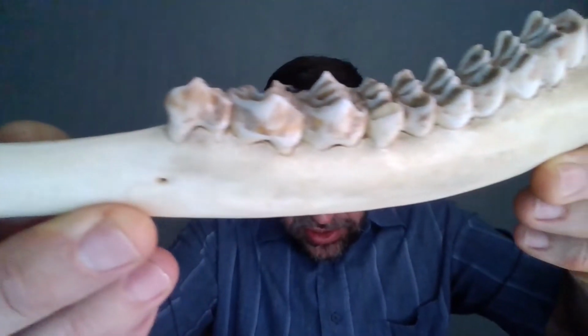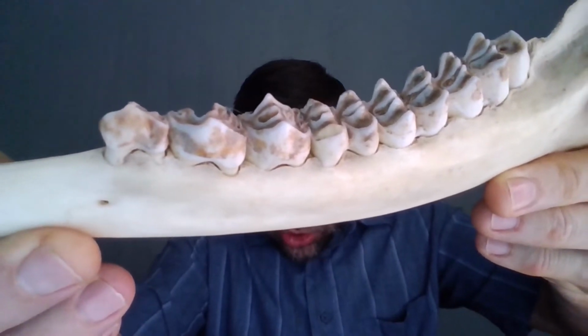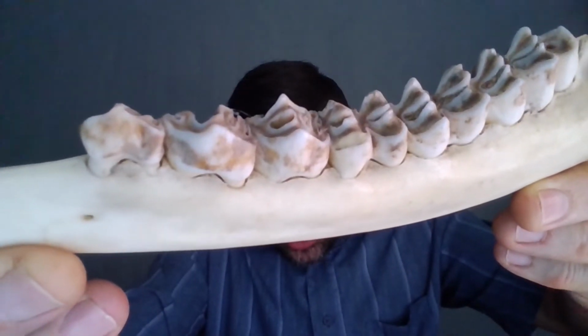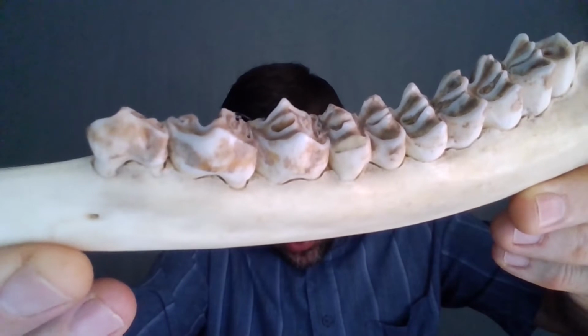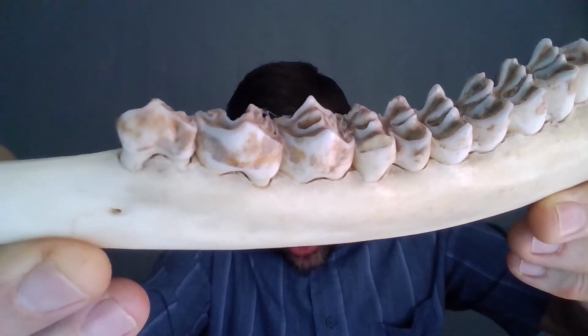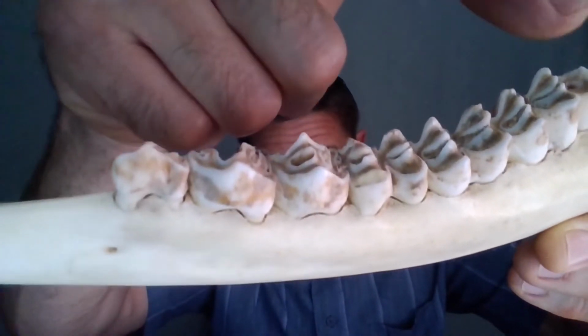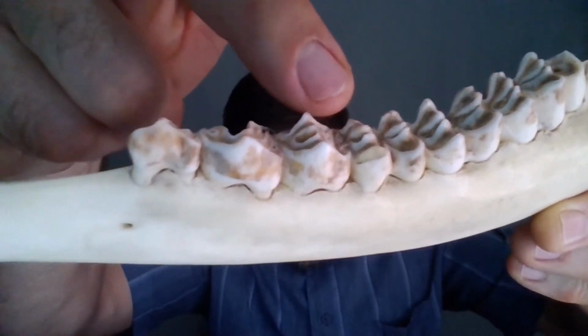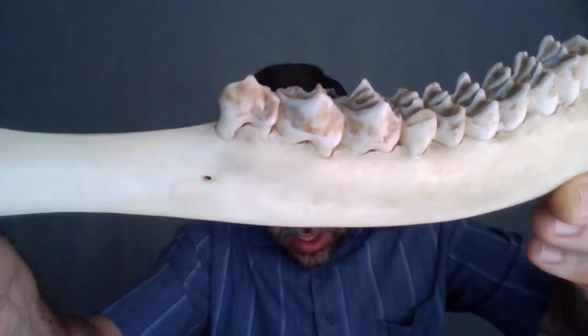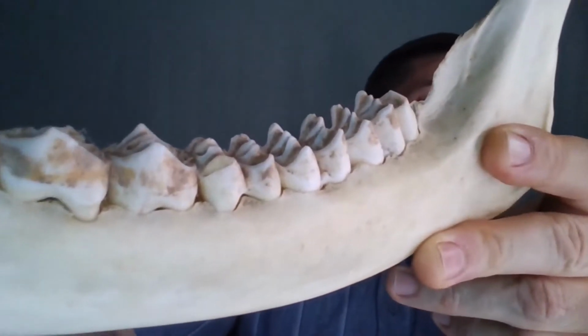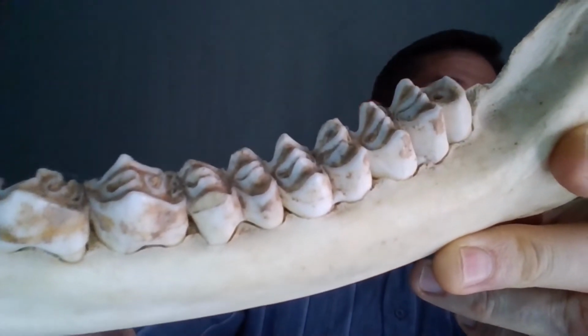Okay, so compare those dished out molars to this juvenile elk. So this is a yearling elk, the lower jawbone, and I want you to see how sharp those enamel ridges are on both the molars and the premolars. Okay, so this is a young animal showing very little tooth wear at this point, a juvenile elk.